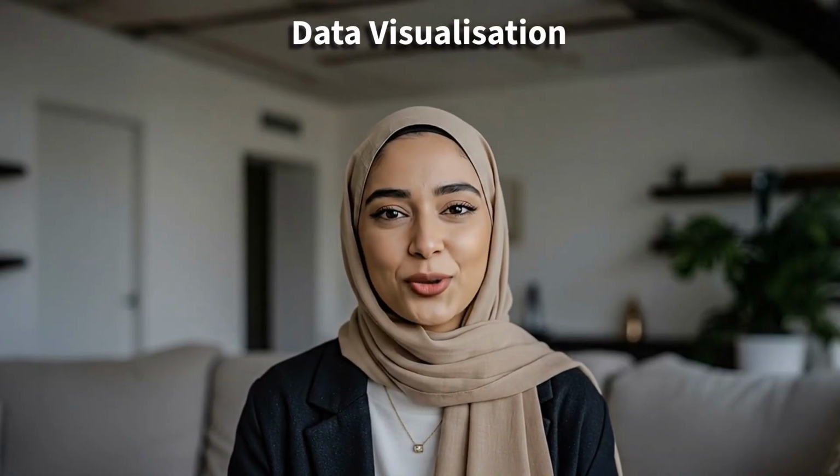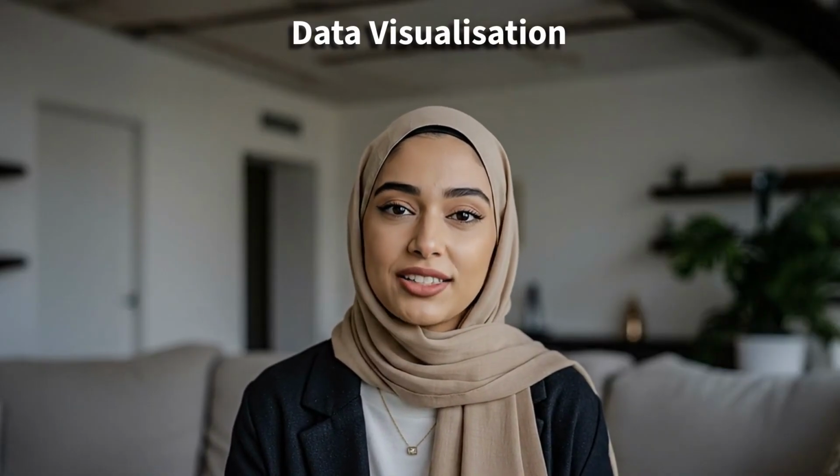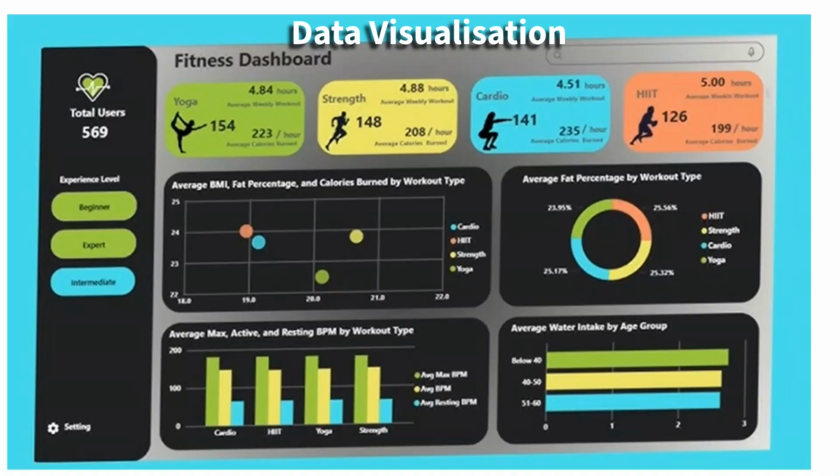The fitness dashboard is a good example because it shows different types of workout data in a simple and visual way. An introduction to data visualization of the Stage 6 Enterprise Computing syllabus.